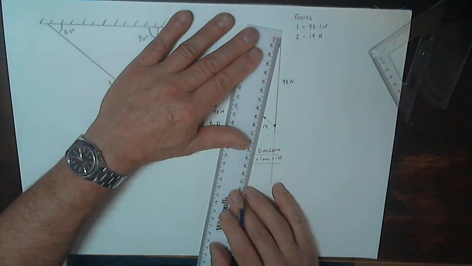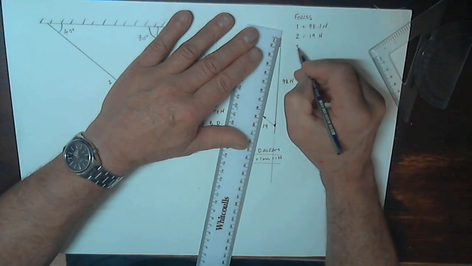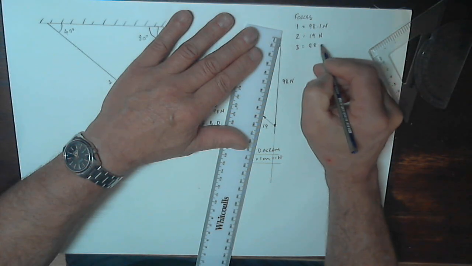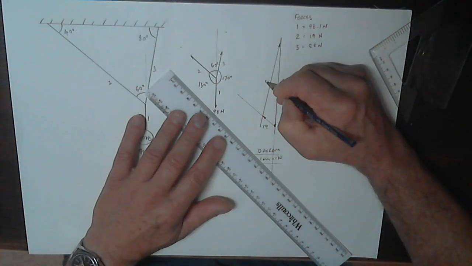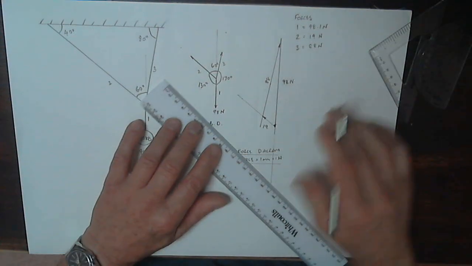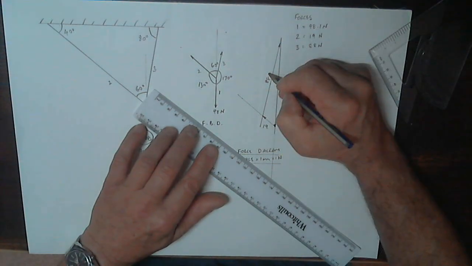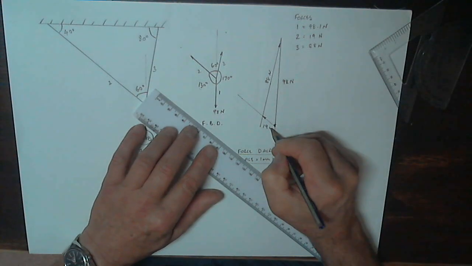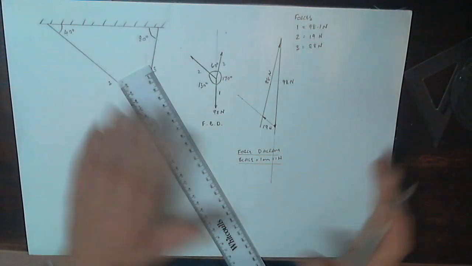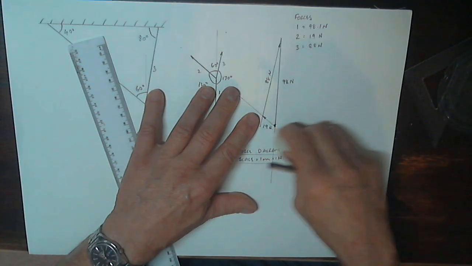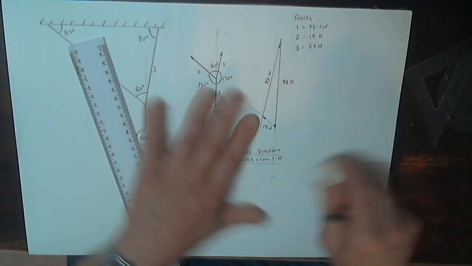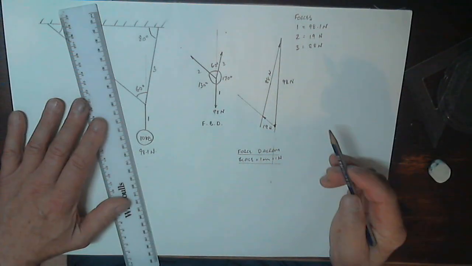Yeah. Yep. 3 equals 88 newtons. Okay, so that's it, the graphical part of it done. That extra time made a bit of a mess of my label, but never mind.